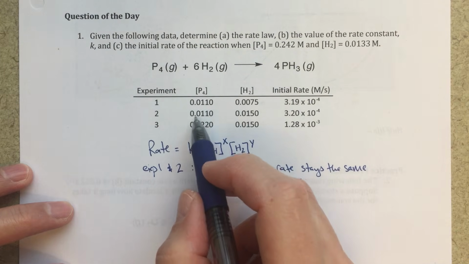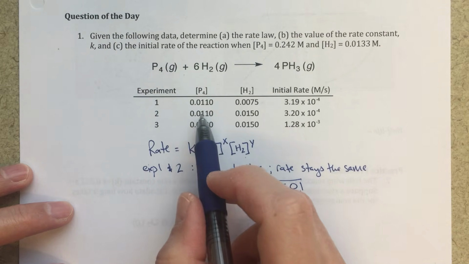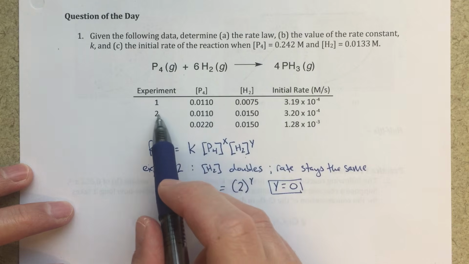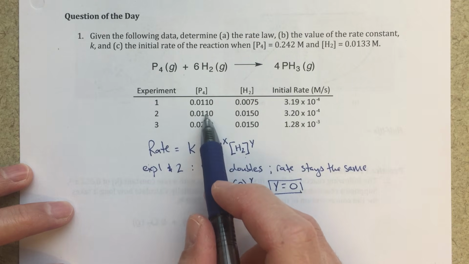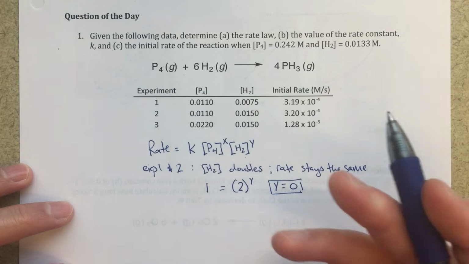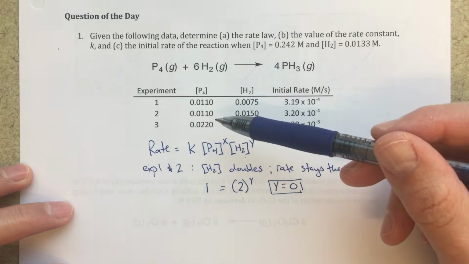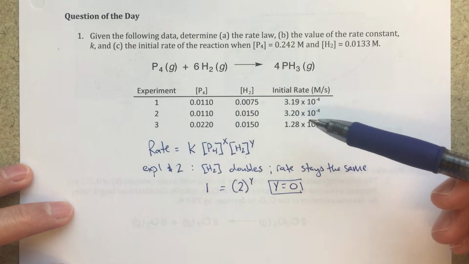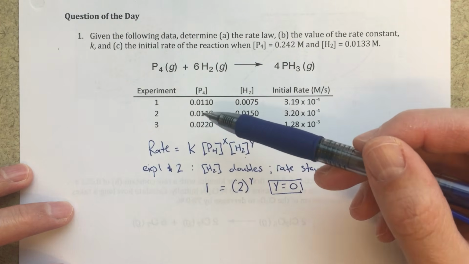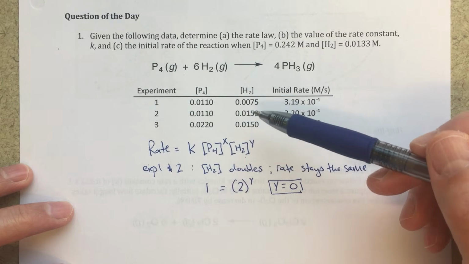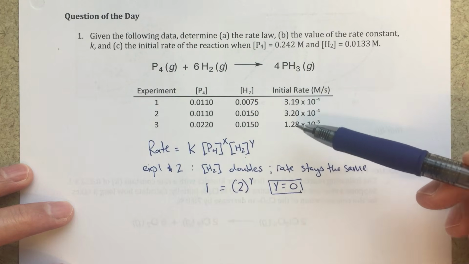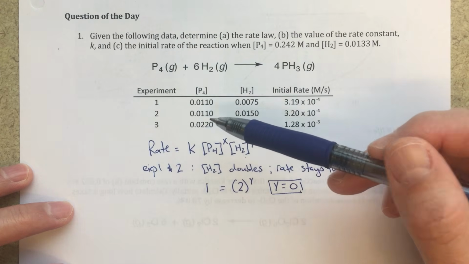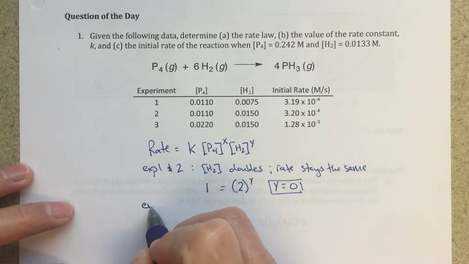Let's do this next part for P4. So to find the order in P4, I'm going to compare experiments 2 and experiments 3. And again, I'm choosing that because my concentration of P4 is changing, but my concentration of H2 is not changing. So whatever change I observe in my initial rate, I can correlate to this change in my concentration of P4. Because my H2 concentration is not changing, the change that I see here is due to the change in the concentration of P4. So let's do that.